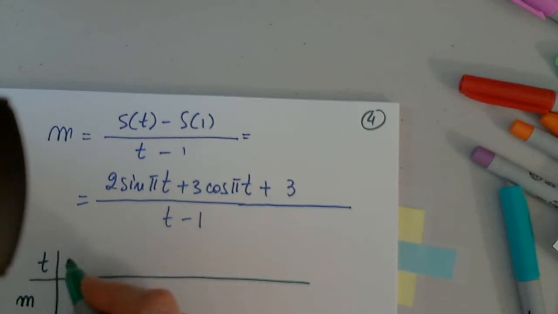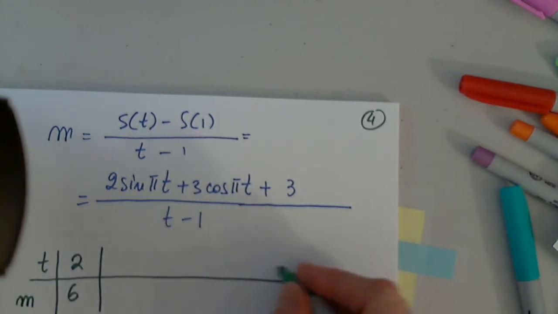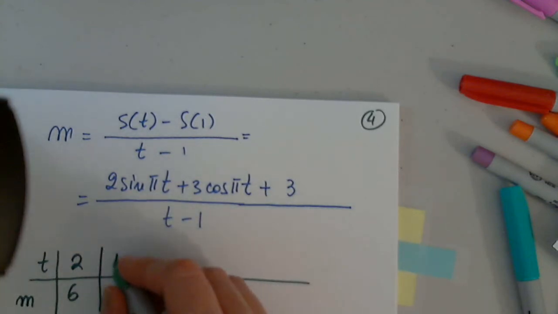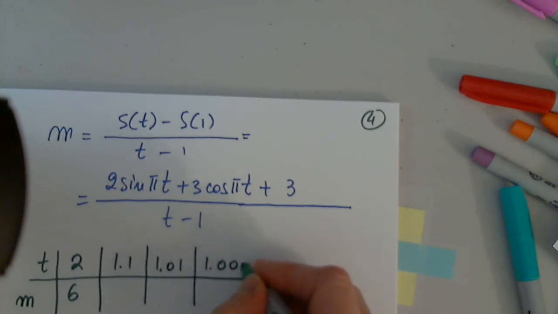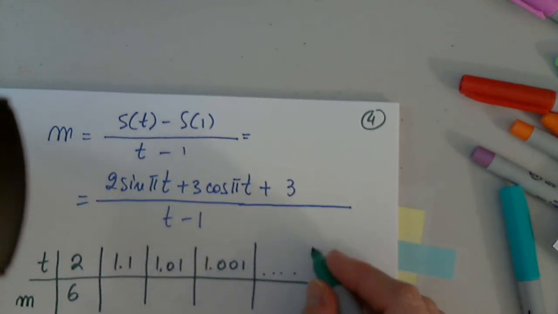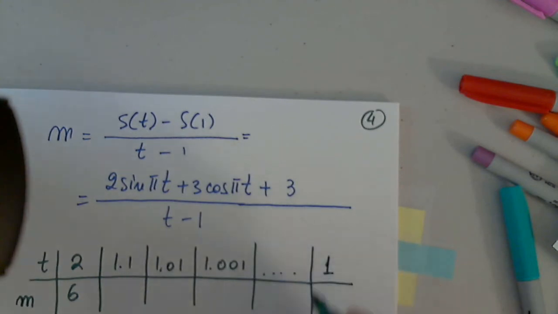So it will have under t, 2, will have 6, 1.1, 1.01, 1.001. And I'm copying 6, I'm copying negative 4.7, negative 6.134, I'm copying negative 6.268, and negative 6.28. I stop sharing right now so you can see what I wrote.